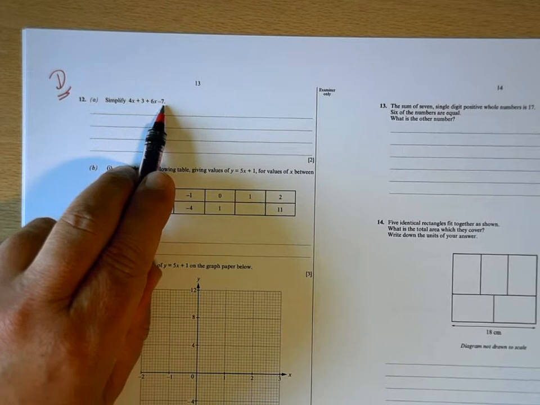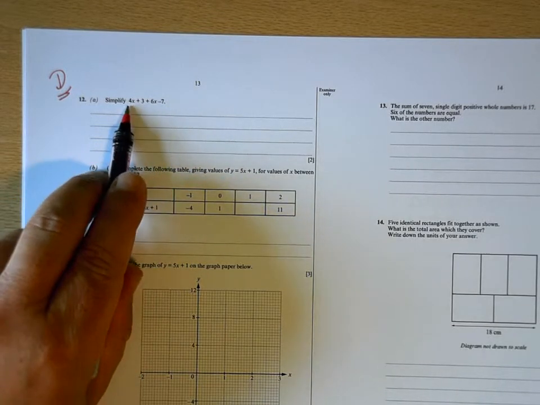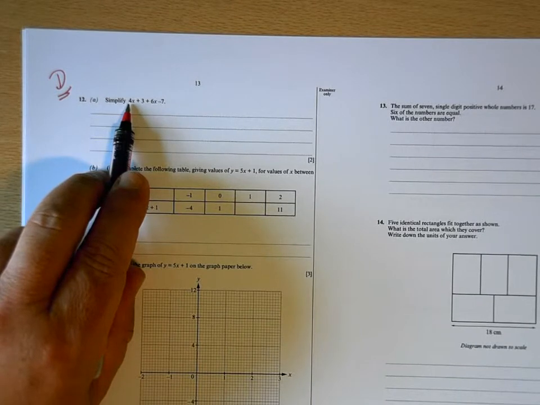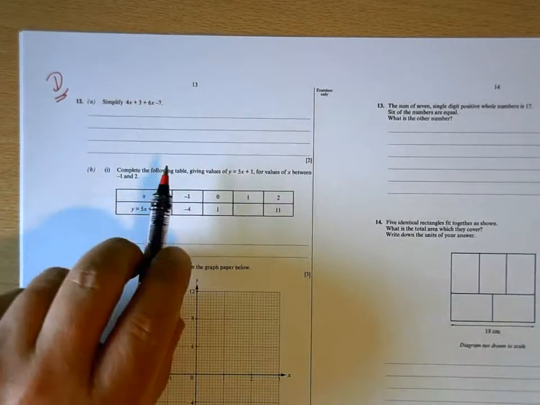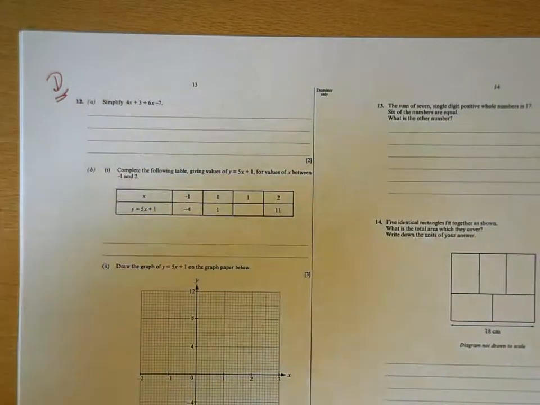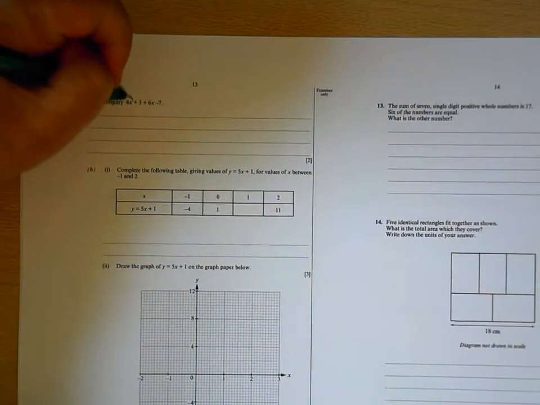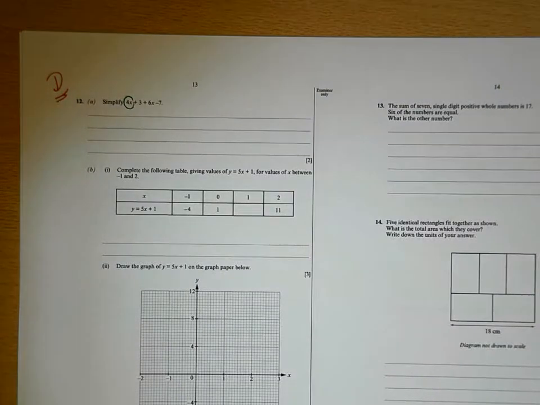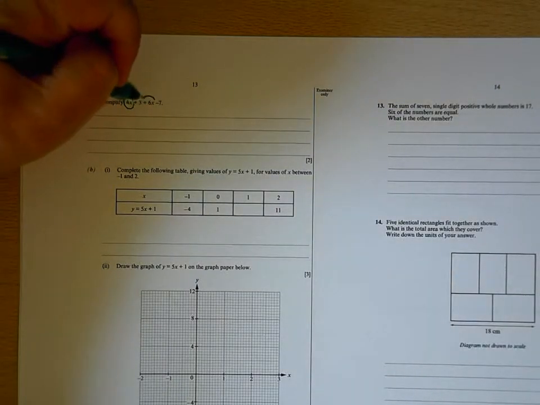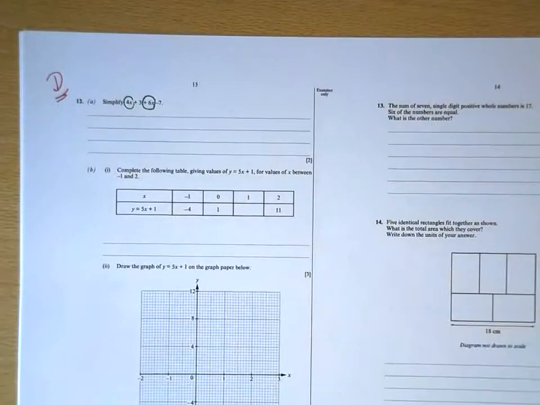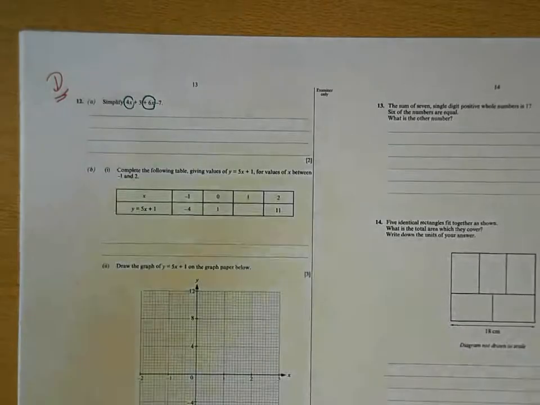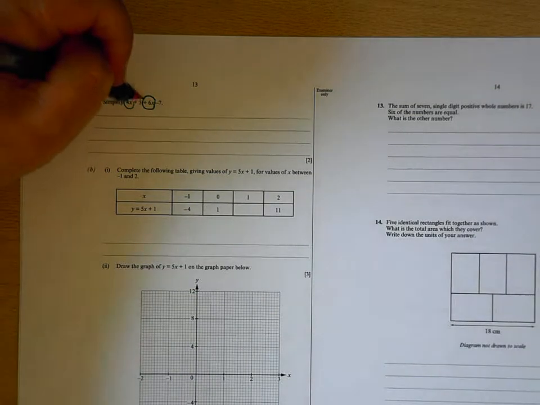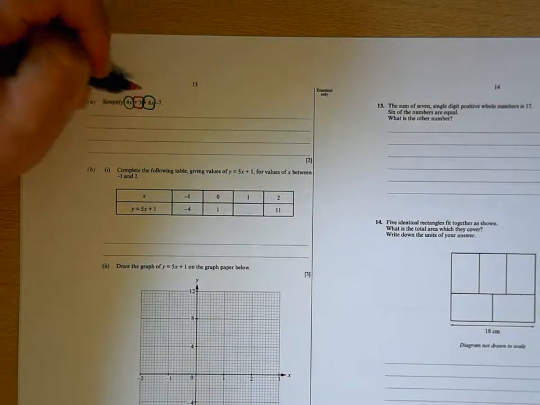The first leading term, if there's no sign there, it's positive. So that's plus 4x. And what I suggest you do is you circle the relevant bits. So in green there, I got the 4x, which is plus, and I got the plus 6x there. And then in my red, I've got my +3 and my -7.